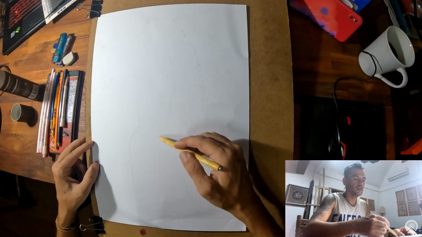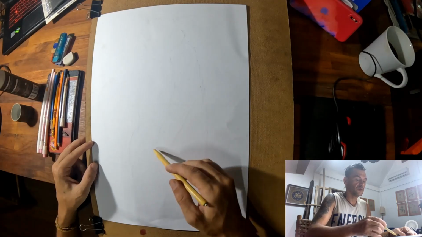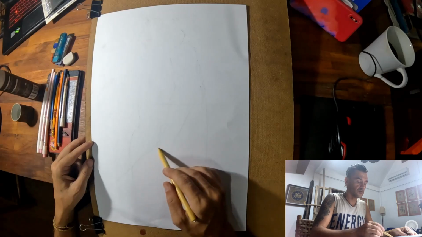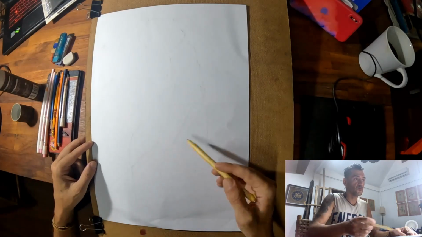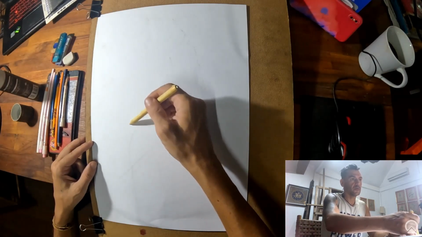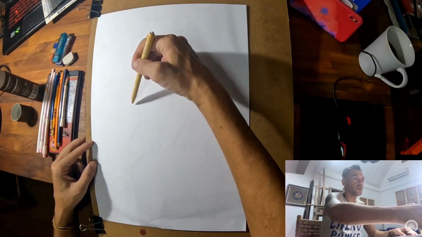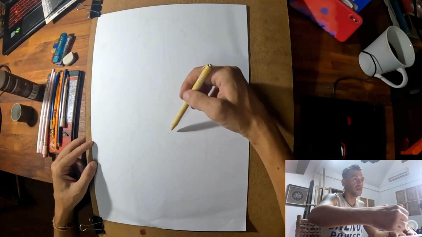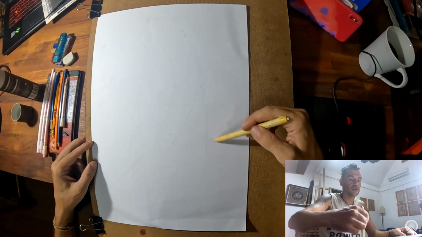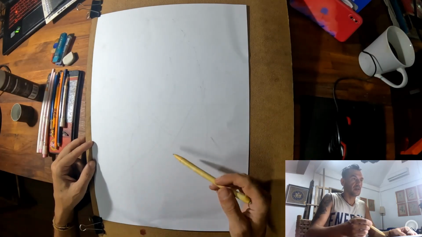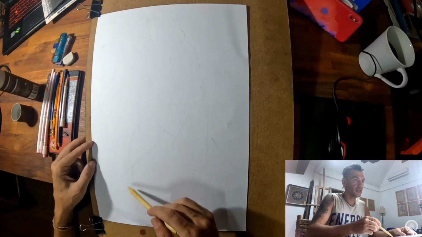Our hand and sword coming up and down, and then a few more swords, from here, and one more. Okay, something like that. Yeah, that's it.